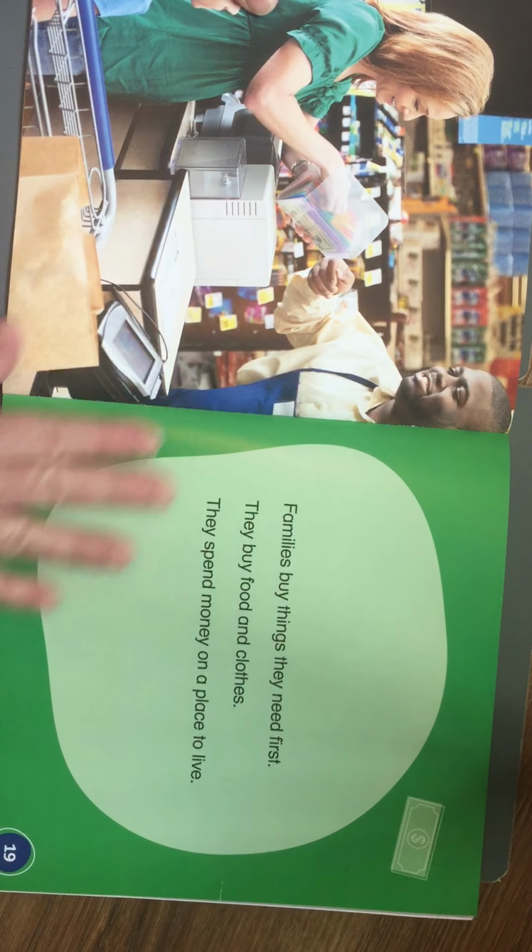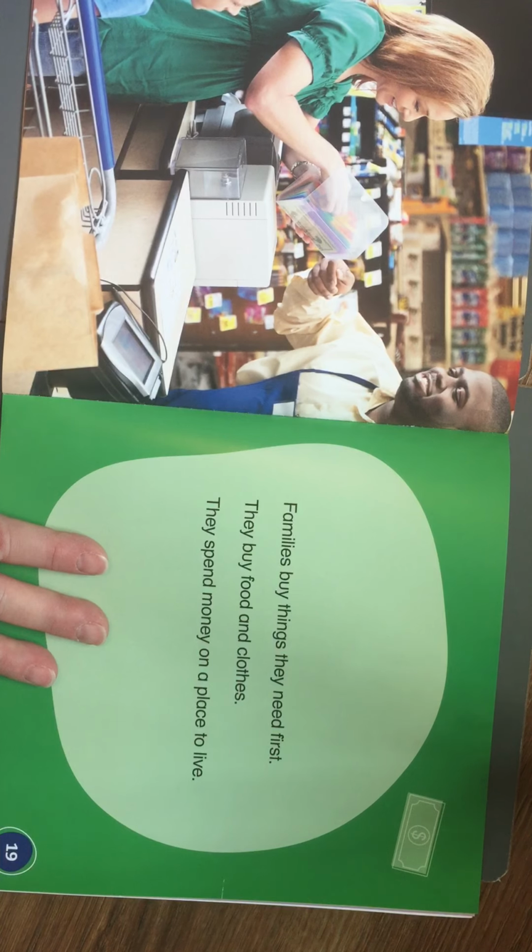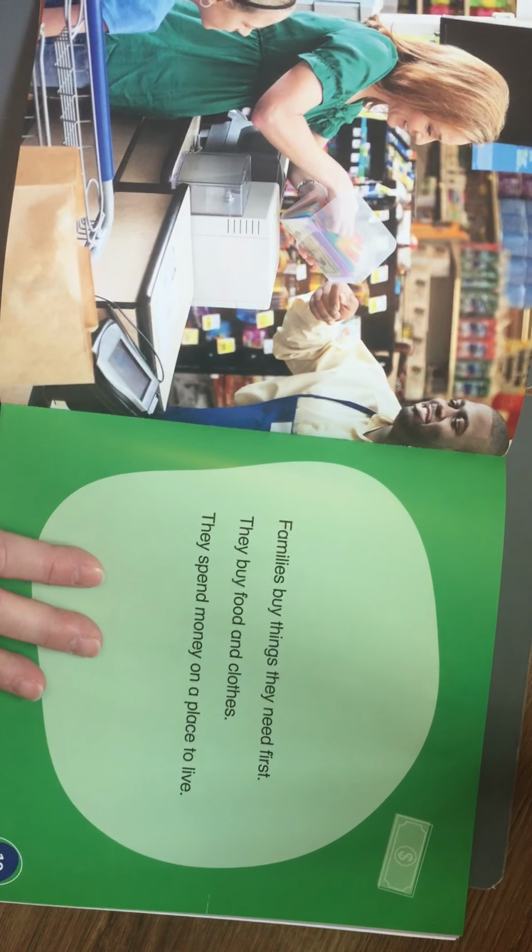Families buy things they need first. They buy food and clothes. They spend money on their place to live. Sometimes money is left over. Then families can buy something they want and they can have fun together.